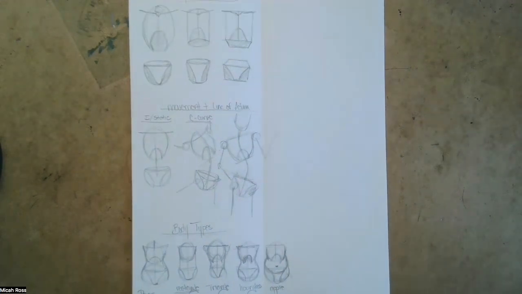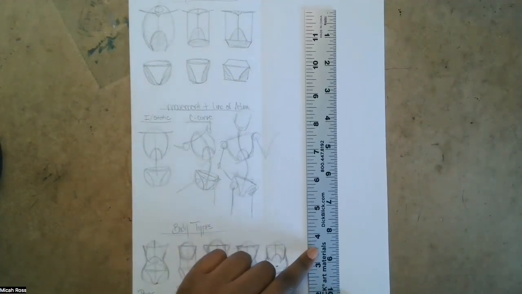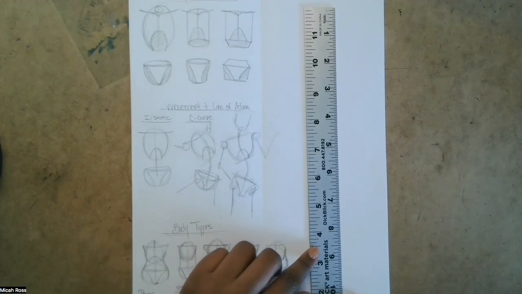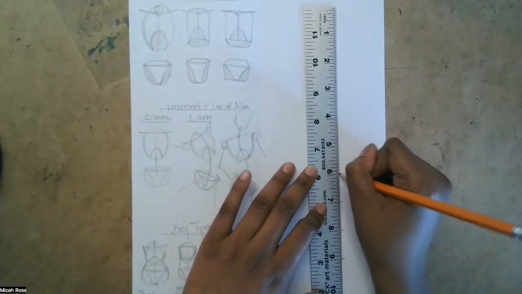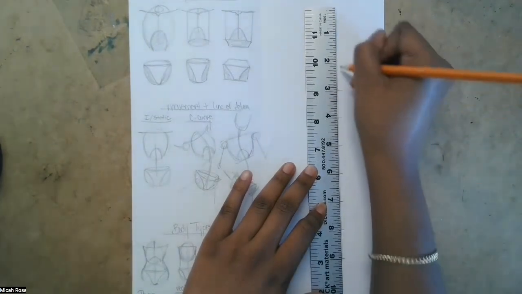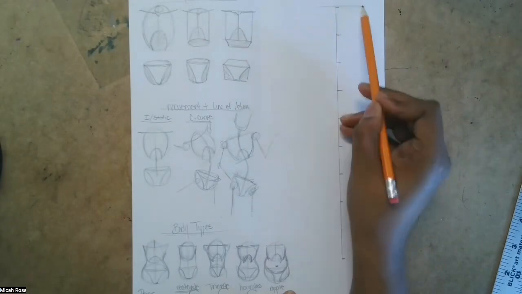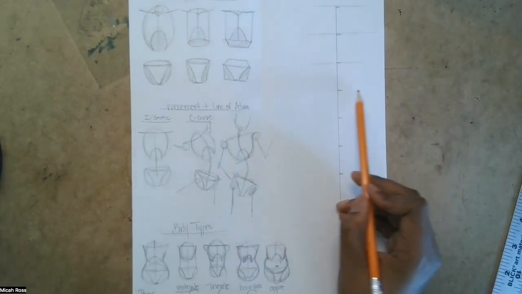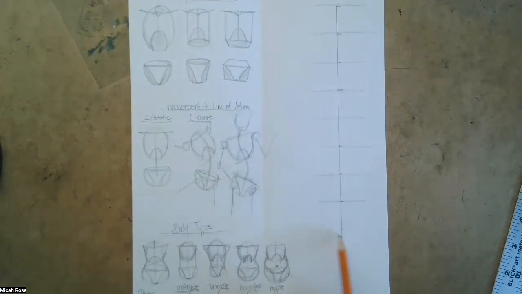For the next portion of this video, I'm going to show you how to draw a fashion figure that is 9 heads tall. I'm going to draw a line that is 9 inches, and I'm going to mark off every full inch. I'm going backwards from 9 all the way to 0. Just note that the average person is actually 7.5 to 8 heads tall. Fashion figures are drawn as 9 to 10 heads because models are usually 6 feet and up.